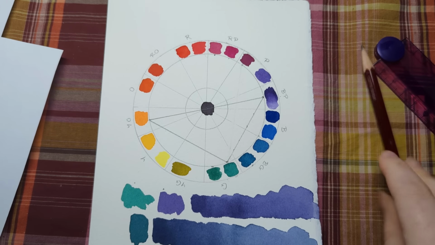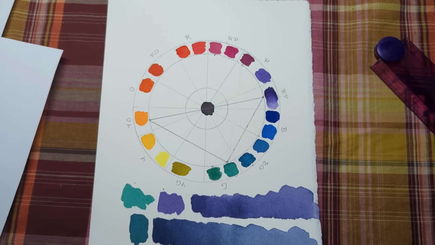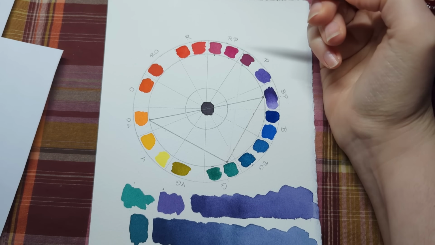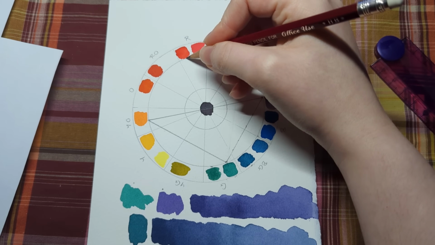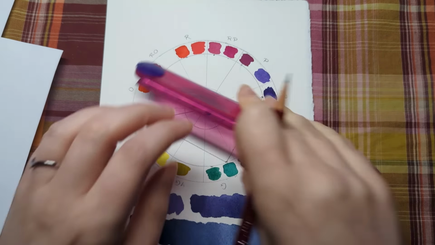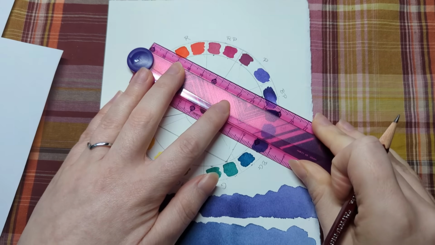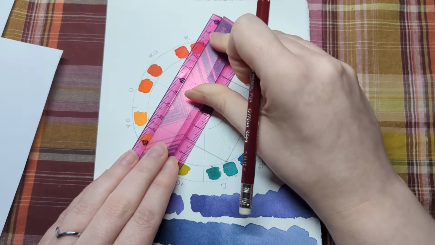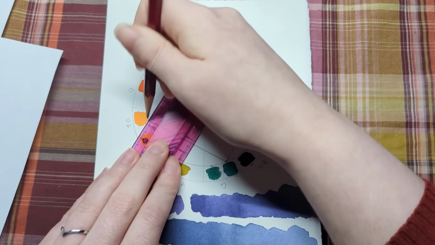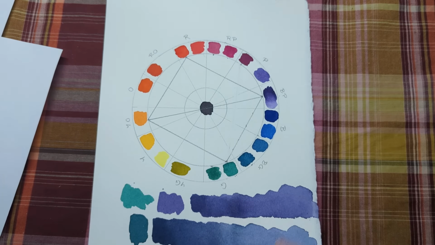If I were to make a 4 pigment palette with a red, so let's say Pyrrole Scarlet, then what would happen is that the gamut mask would end up increasing to this.